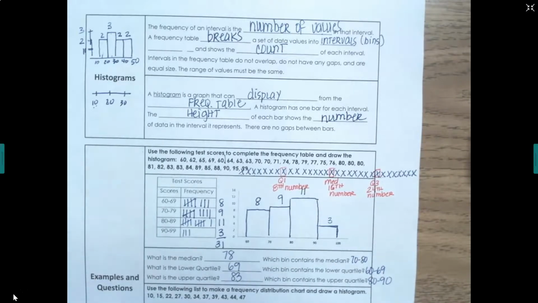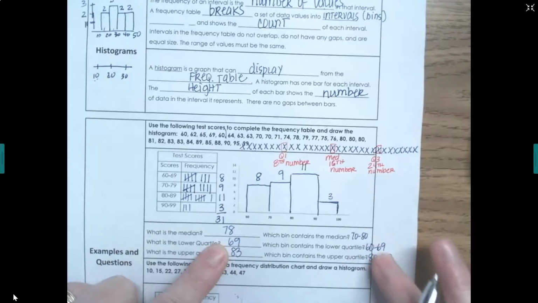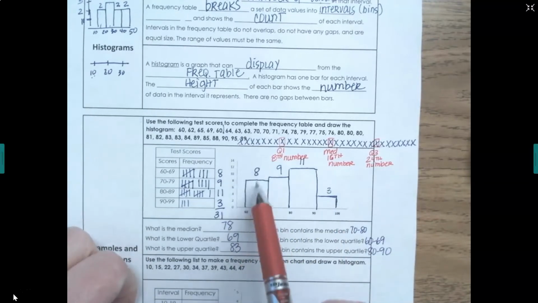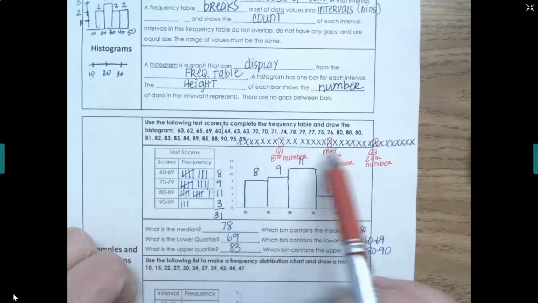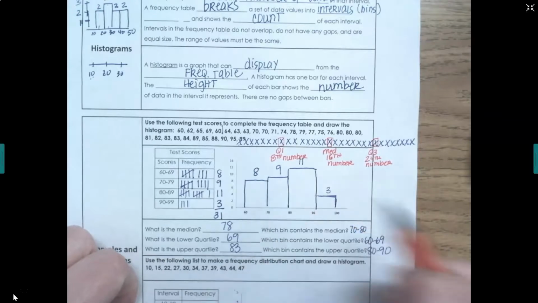Now, if you didn't have the numbers like we did here, you can still tell me this information. I could say, where is the median? You know how many data values there are, so make a bunch of X's for that many data values and find the very middle. It's the 16th number. Which bin has the 16th number? So this has 8 numbers. If I add 9 to 8, I get 17. Well, that means the 16th number is in here.